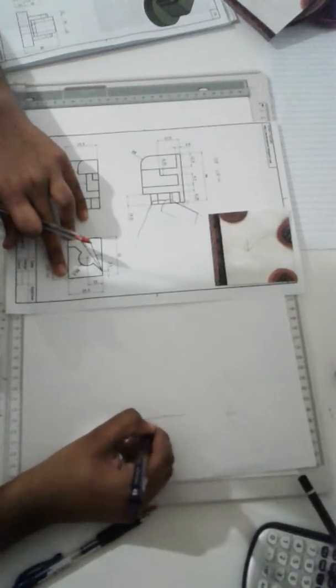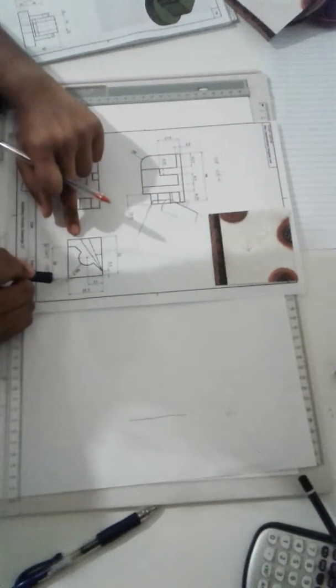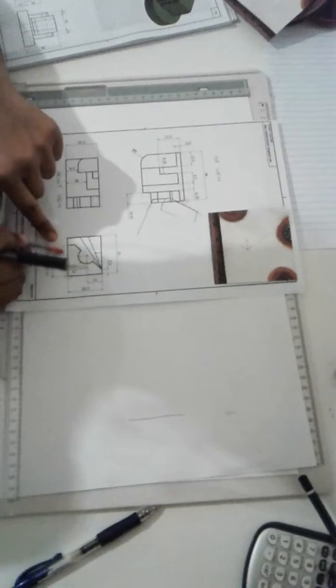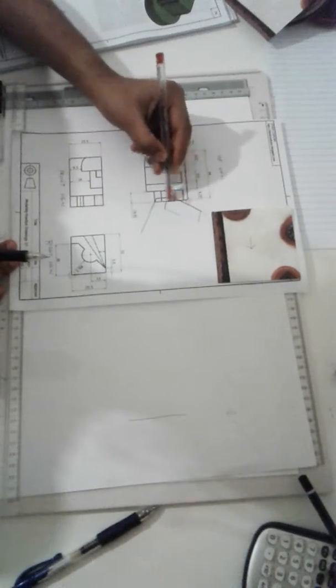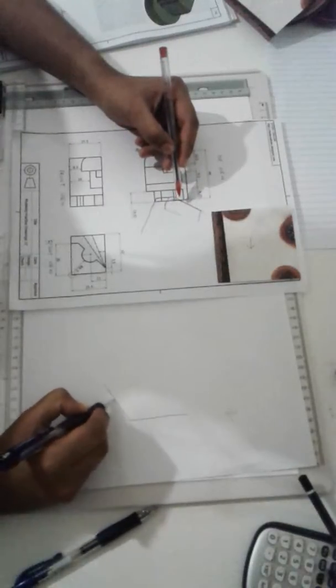Okay, and now the next step would be, there's this line over here, and this line here is the same as this line here. We can say that. So it's safe to draw this line. So we're going to do that. We're going to draw a line from here to here.